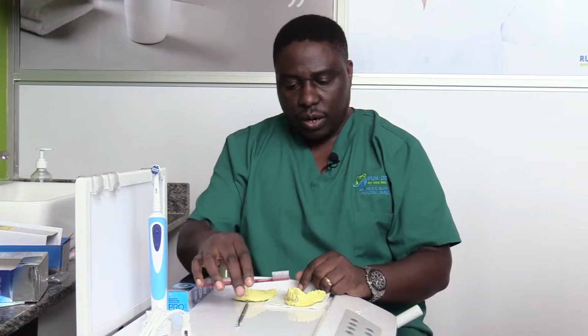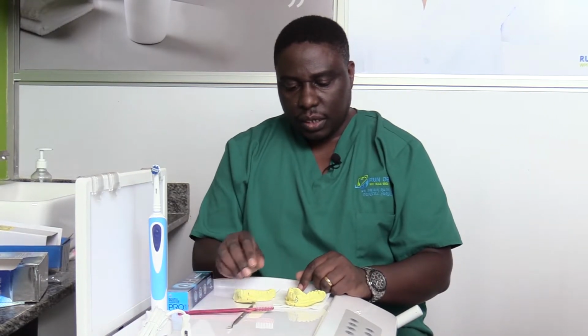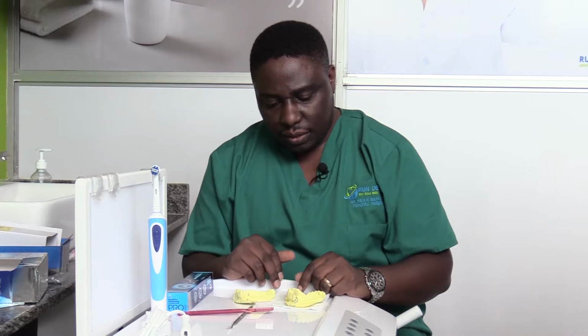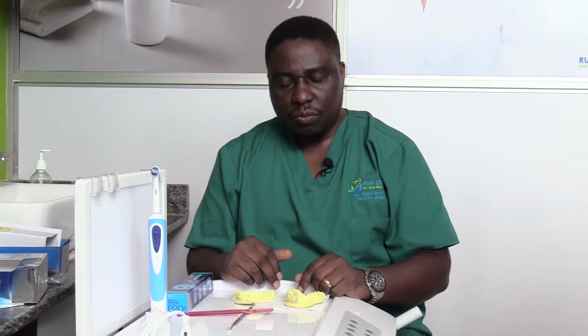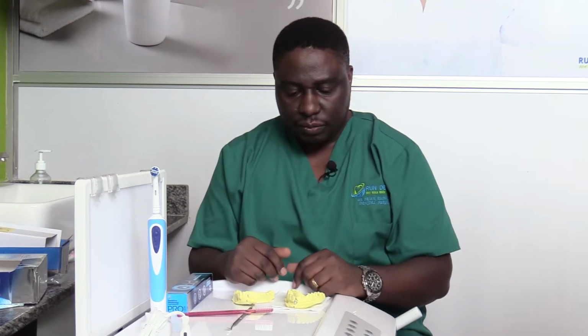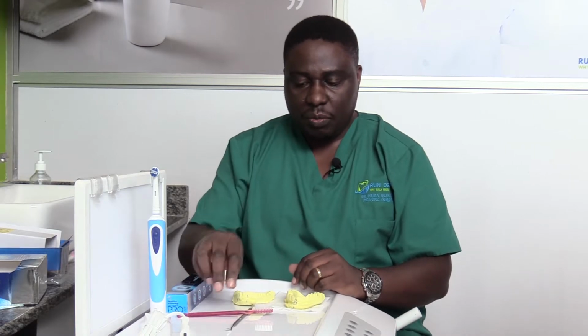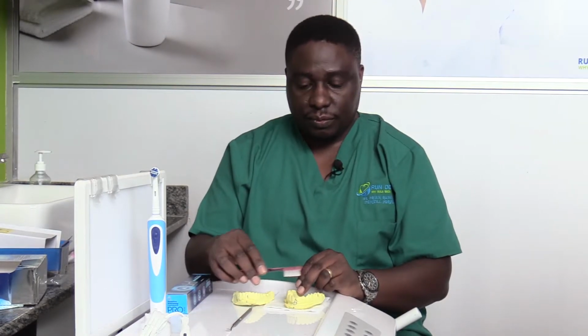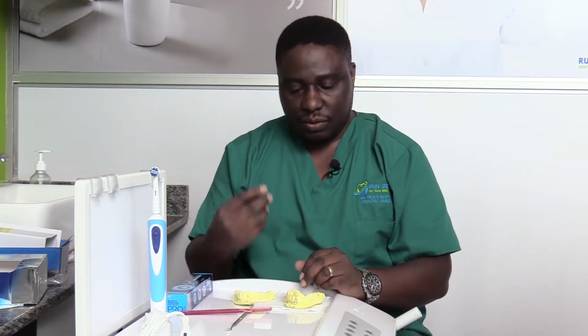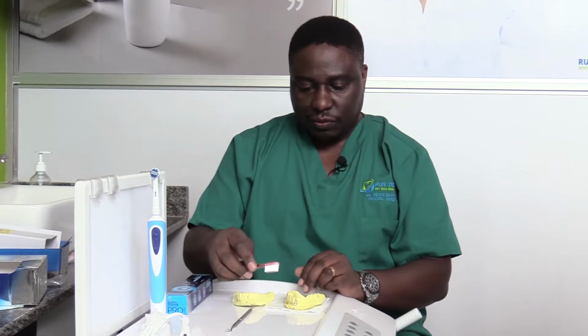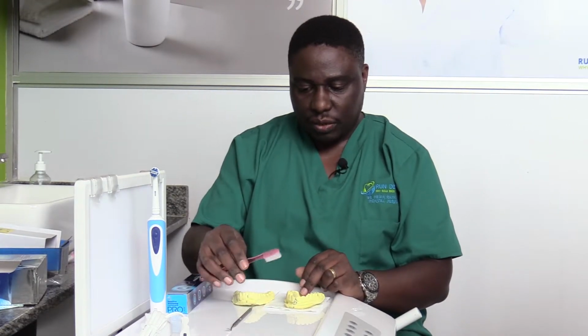Now, when we clean our teeth, we don't only benefit from the freshness. Of course, we want you also to remember to brush your tongue, because sometimes the bad bacteria that causes halitosis or bad smell resides on the posterior part of your tongue. So you want to make sure that you've cleaned your tongue as well.